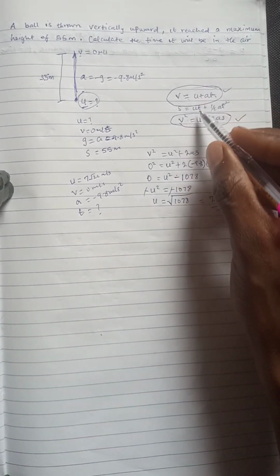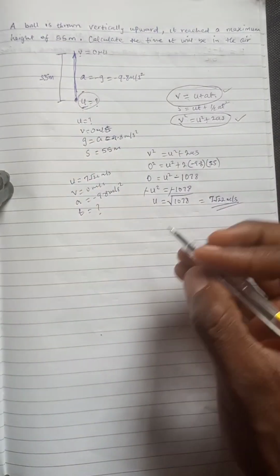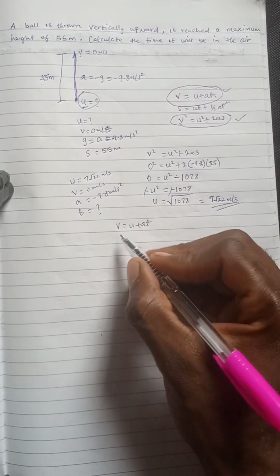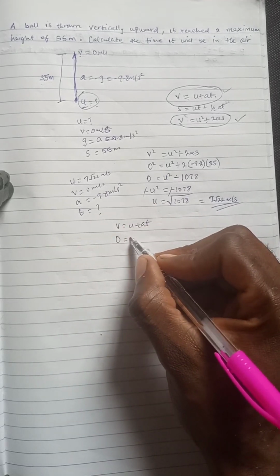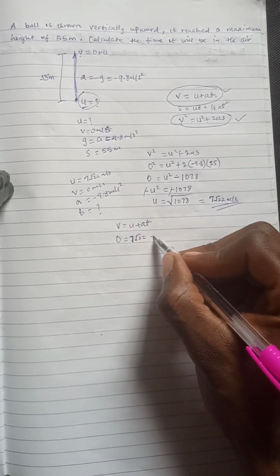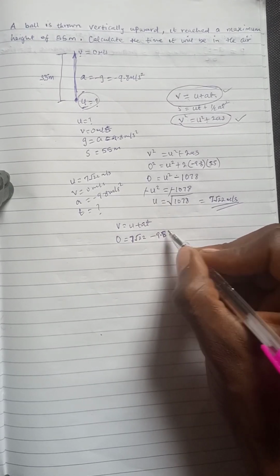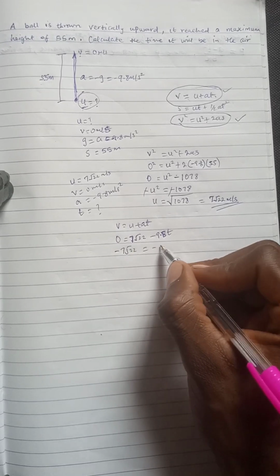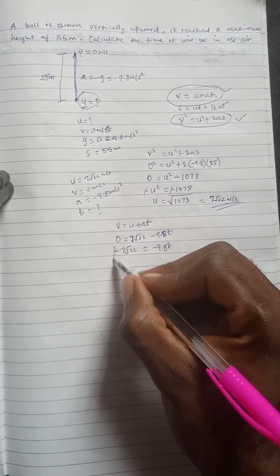So now I want to get the time it used to reach maximum height. V is equal to U plus AT. What is our V? Our V is 0. What is our U? 32.8. What is our A? Minus 9.8. Then times T. Bring this over: minus 32.8 is equal to minus 9.8 T. Minus cancels minus.